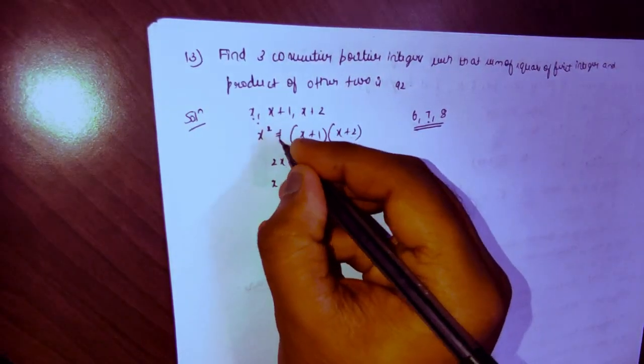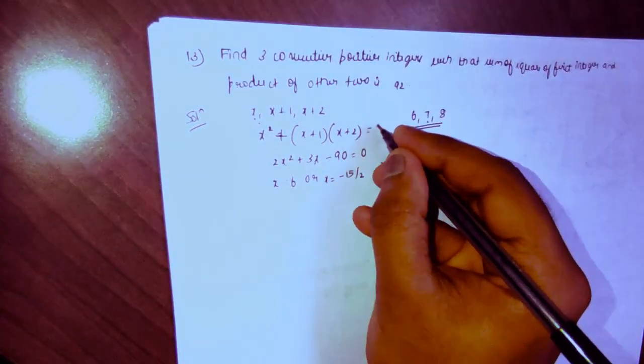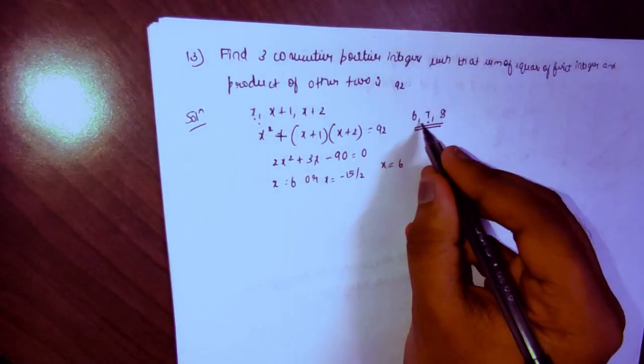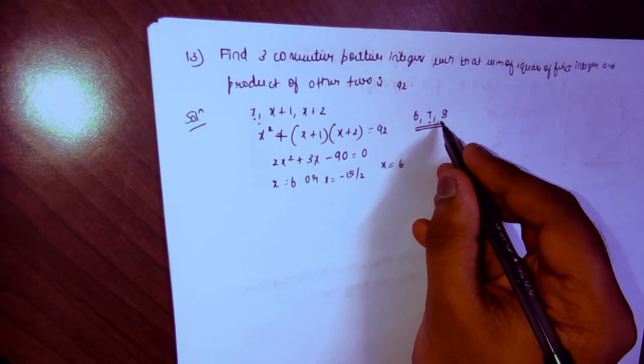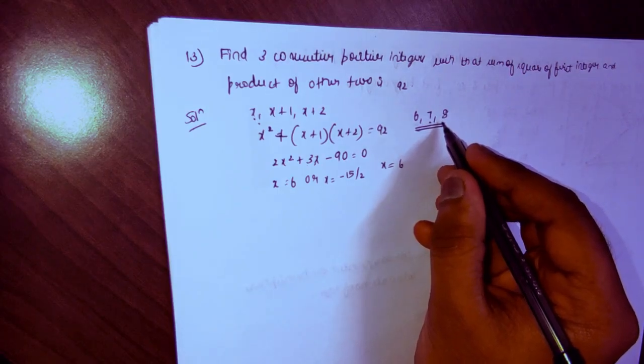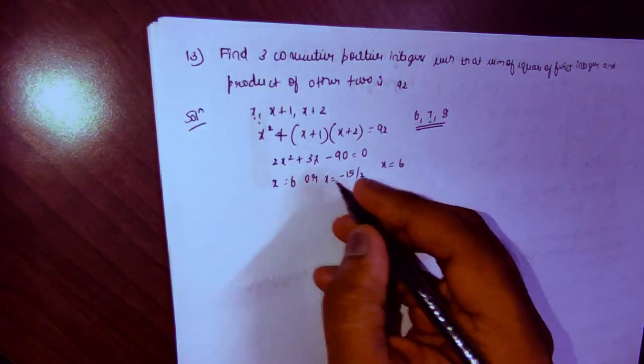They are given in the question the sum of the square of the first and the product of other two is equal to 92. So 36 plus 56 is equal to 92.